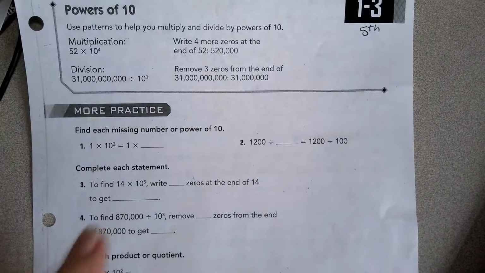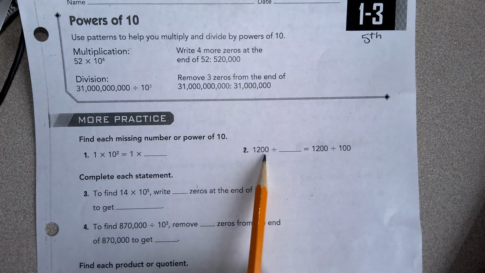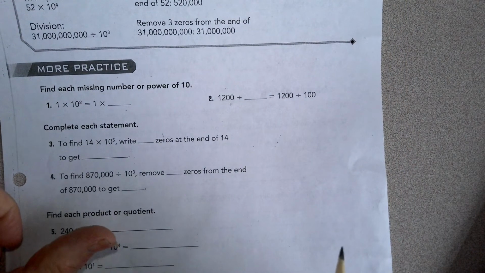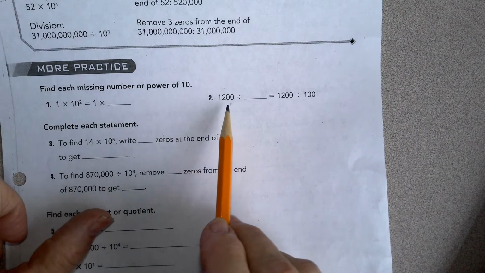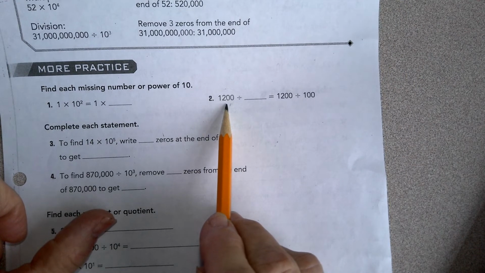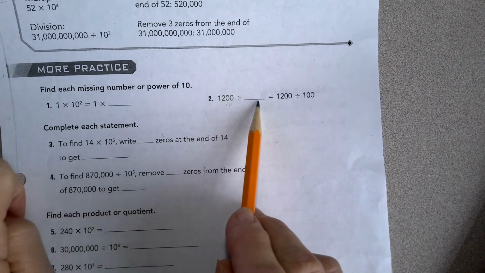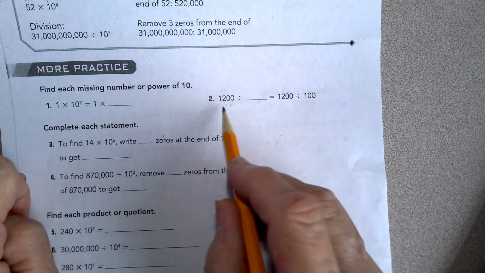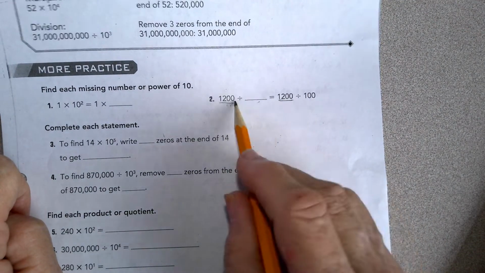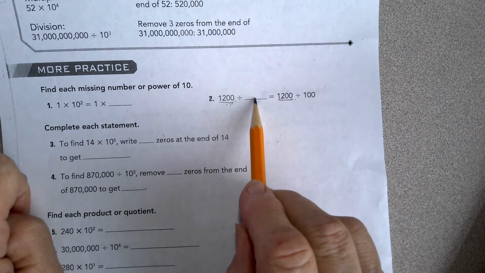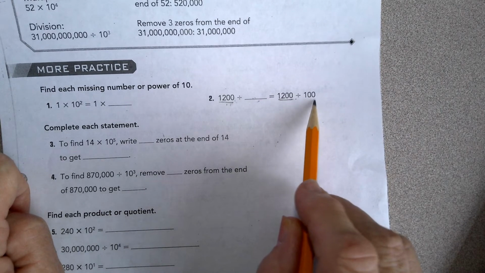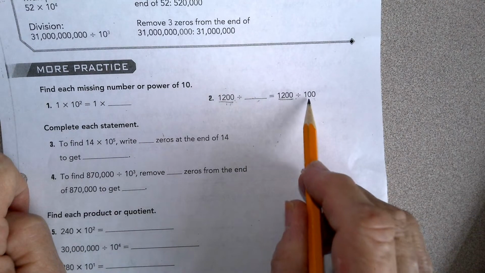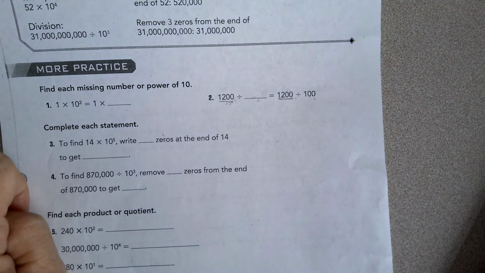So now we're going to look at this one. It says, now we're going to be dividing today. 1,200 divided by what? Oh, they want you to make the equivalent of 1,200. That stayed the same. But they went from blank here to 100. What power of 10 gives us 2 zeros? 10 to the what power?